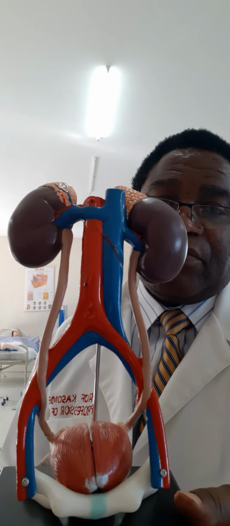It has a C-like shape, okay? Or you'd say it's bean-shaped or it's kidney-shaped, right? So the one on the right is slightly lower in the actual abdominal cavity than the one on the left.